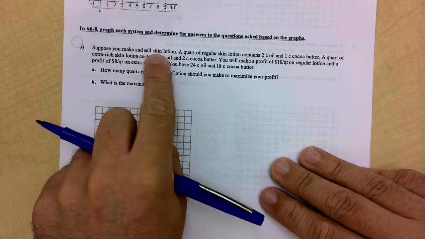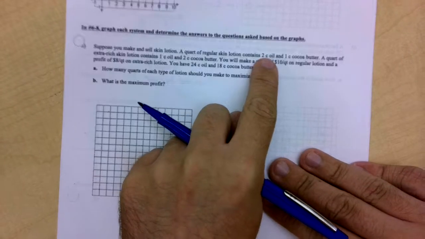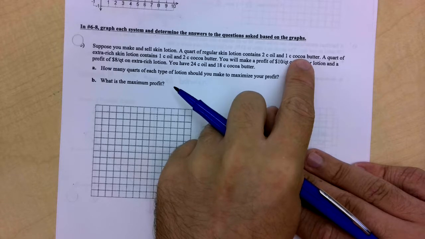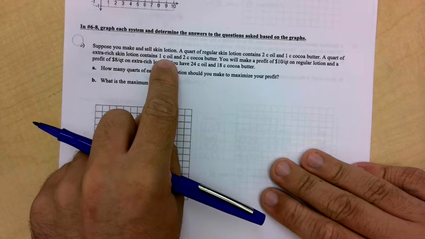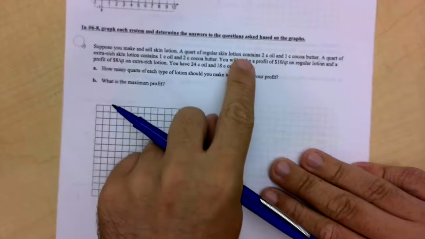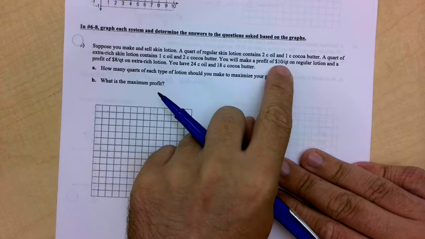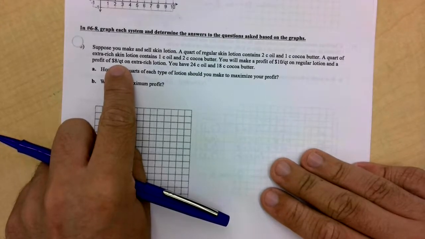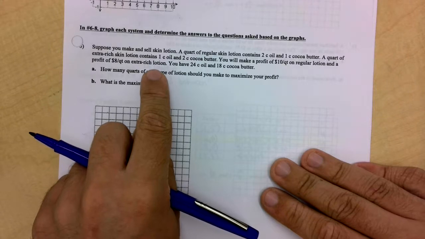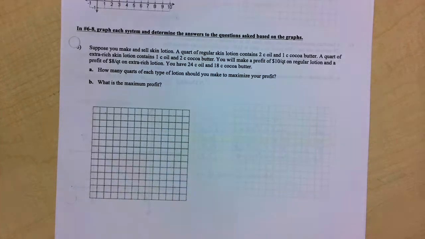We are making and selling lotion. And it says if we're going to sell a quart of regular skin lotion, it's going to have 2 cups of oil and 1 cup of cocoa butter. But if you want the extra rich kind, you need 1 cup of oil, 2 cups of cocoa butter, and you're going to make a profit. So with the profit, you're going to make $10 per quart on regular lotion and a profit of $8 on the extra rich lotion. But you only have 24 cups of oil and 18 cups of butter. So we got to think about this.